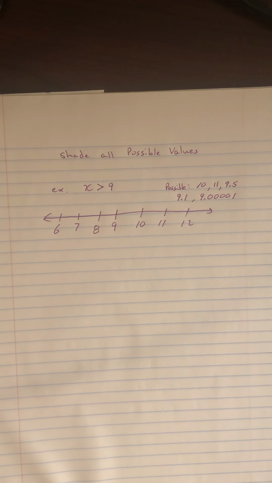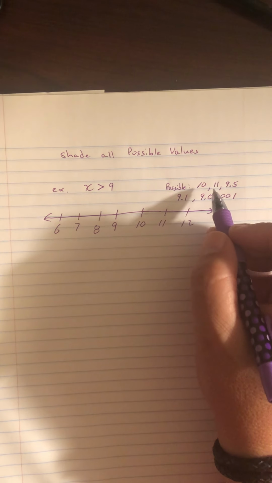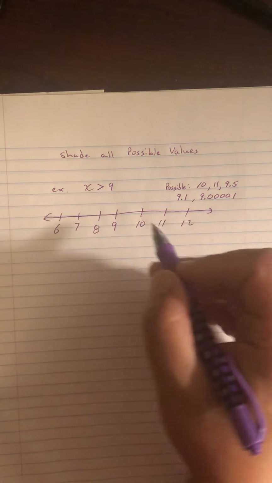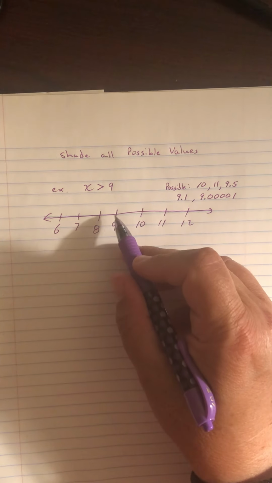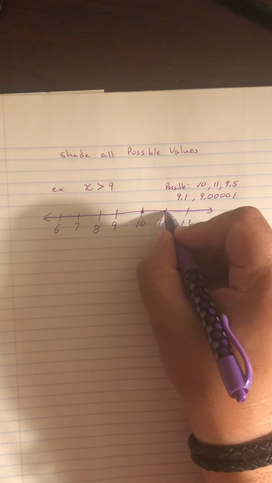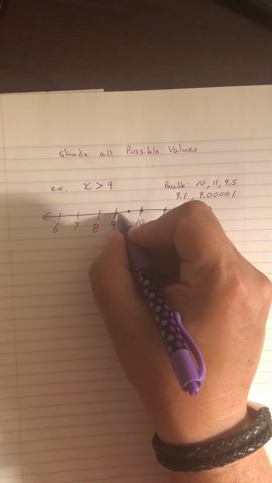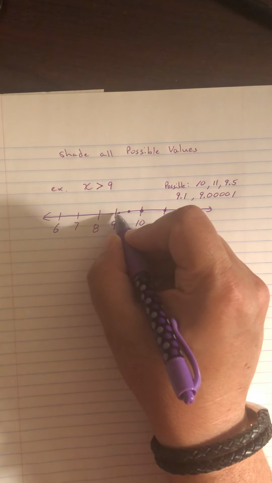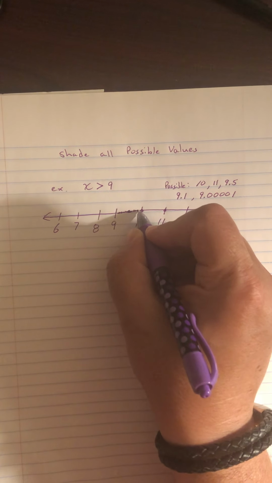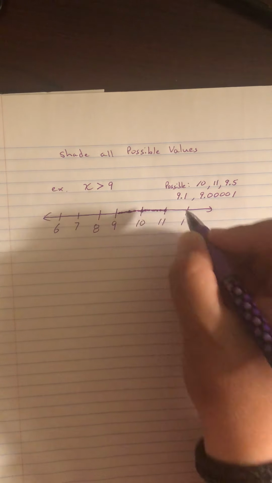9.00001. That is still bigger than 9. But notice that nowhere in my list is there a 9. 9 is not included because there's no equal sign. So because 9 is not included, but I see here that 10 is good, and 11 is good, and 9.5 is good, and 9.1 is good, and every decimal, every fraction in between these numbers is good because they're all bigger than 9.